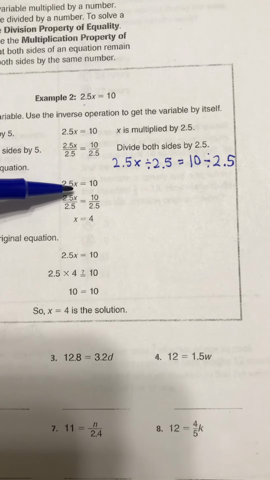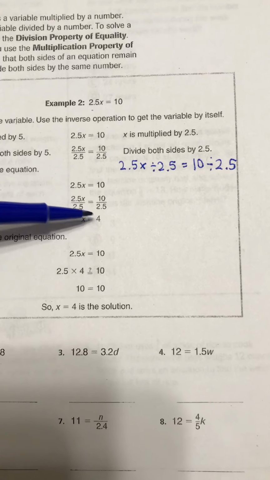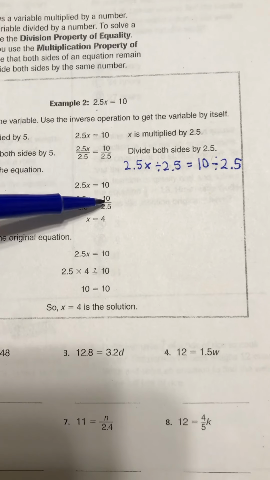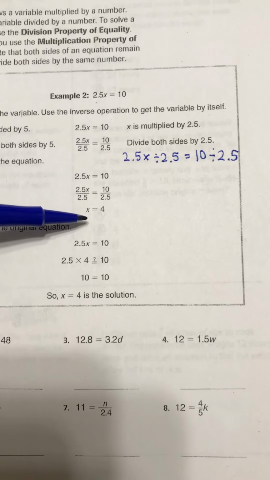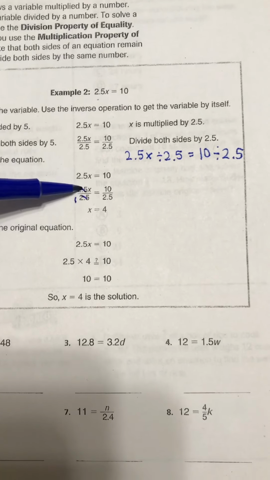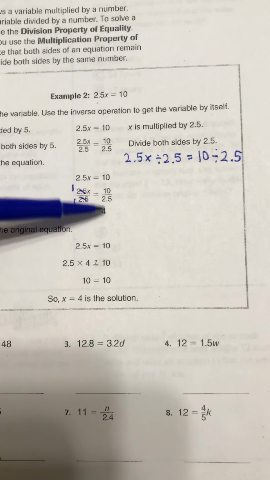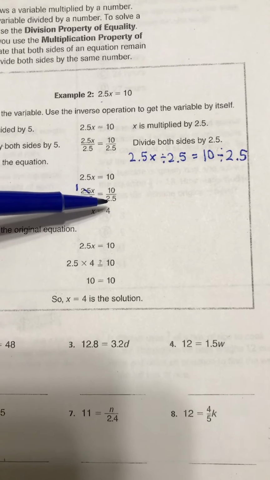Now we have 2.5x equals 10. We divided both sides to make sure it is balanced. Divide both sides by 2.5, which leaves x by itself because this would cancel out to 1, this would cancel out to 1, and then x equals 4. When we divided this, it equaled 4.